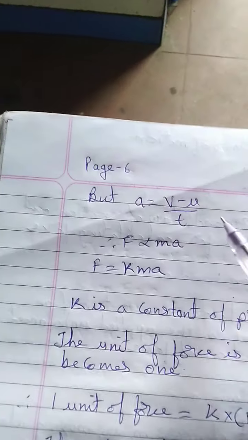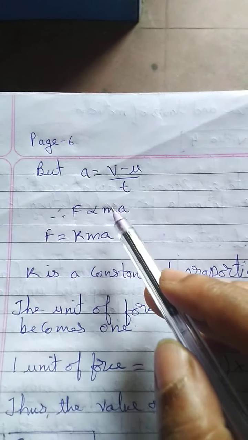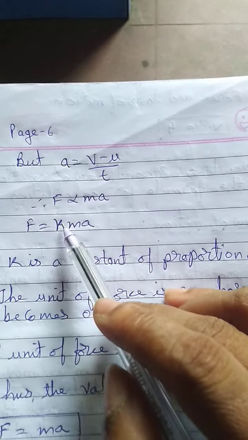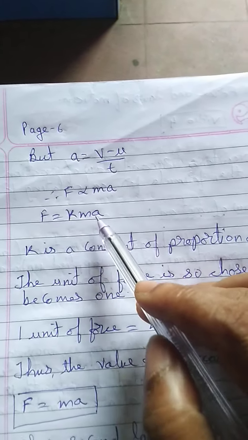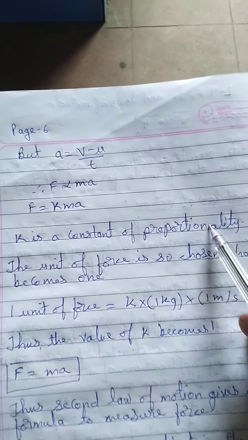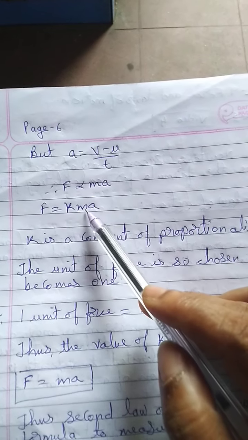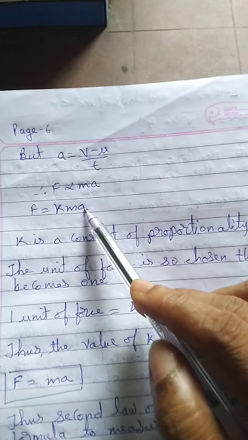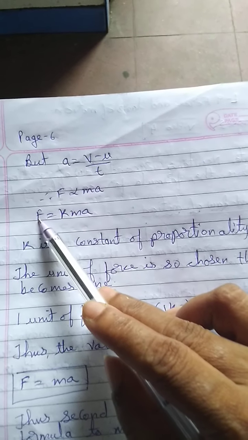Now to change the sign of proportionality to make it a perfect equation, we give the proportionality constant. F is equal to k m a. k is the constant of proportionality. Now to make the value of k as 1, we have to take mass as 1 kg, acceleration as 1 meter per second square, and then the force will be 1 Newton.